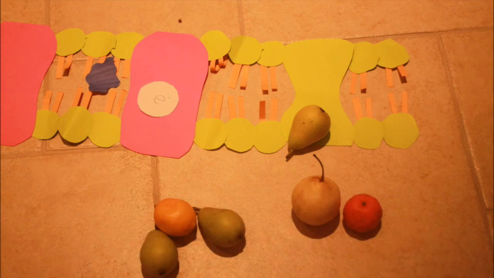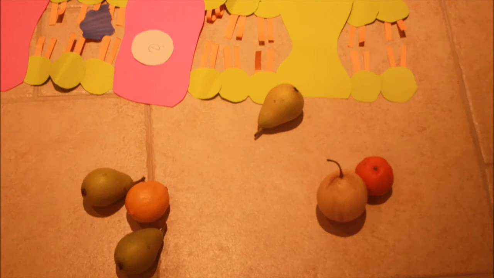And the electron that's left in the last protein is taken by the oxygen, and two of the hydrogens that come back into the matrix through the ATP synthase join the oxygen and form water.